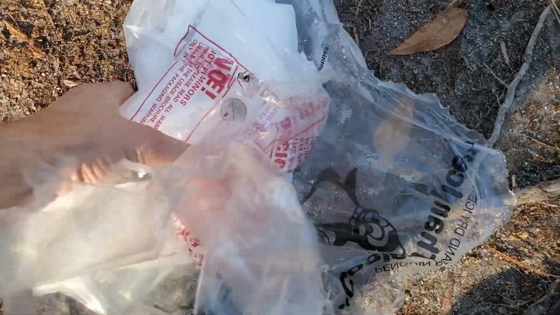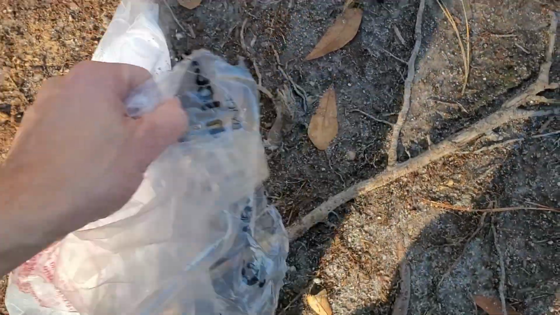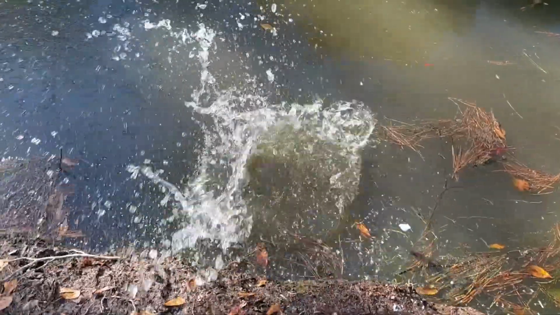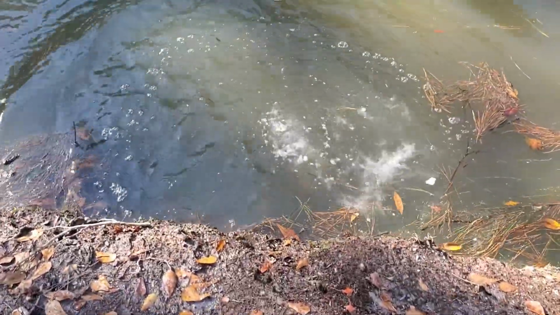Now I will put this 9-pound chunk of dry ice in the pond behind our house. The pond is a little over a meter or 4 feet deep, and the bubbling lasts nearly an hour.